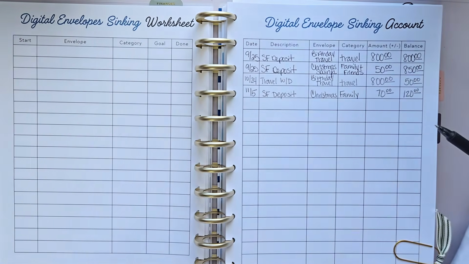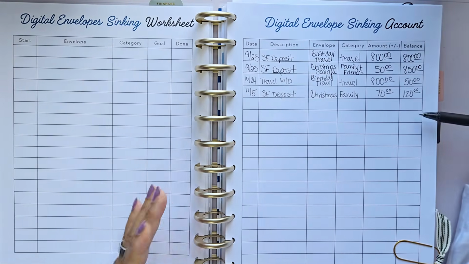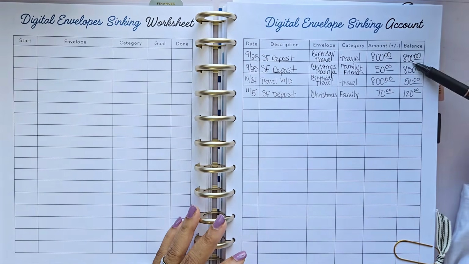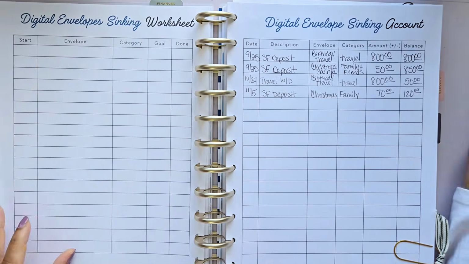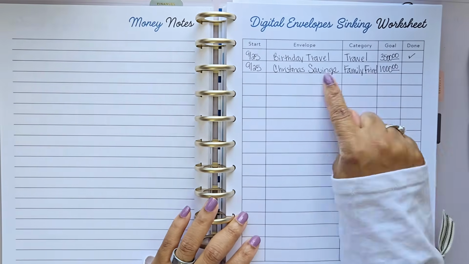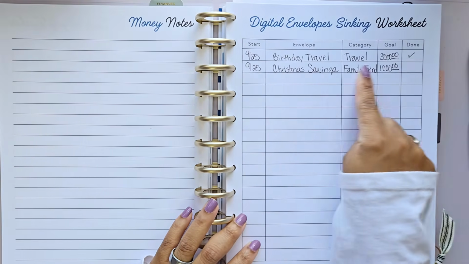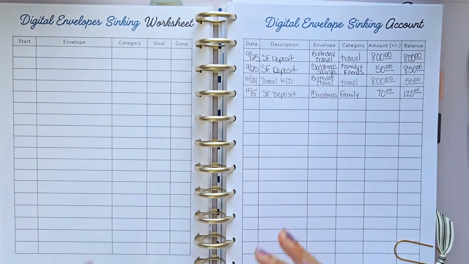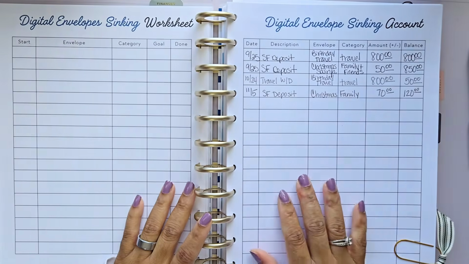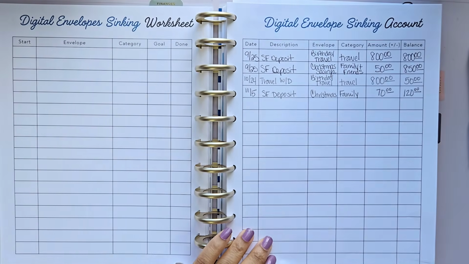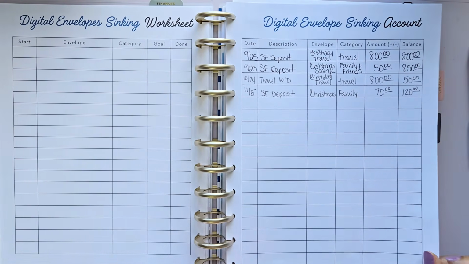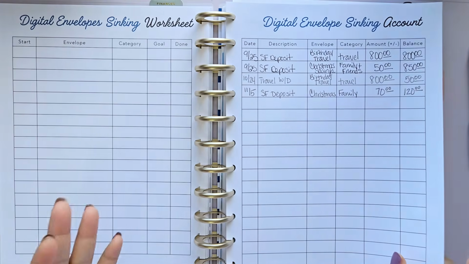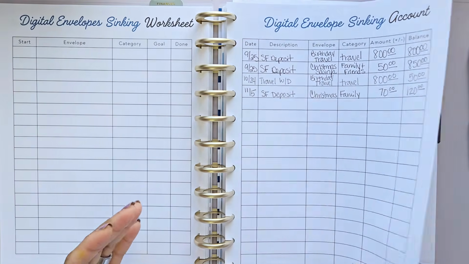So if I go to that account now, I see 120 and all of it is for Christmas because I have spent my birthday travel money and I've closed that savings goal. That challenge is over. So there's no more money in here for that challenge. It's all for my Christmas savings. And that's how you keep track of it in a digital system. It's fairly straightforward once you get used to it.